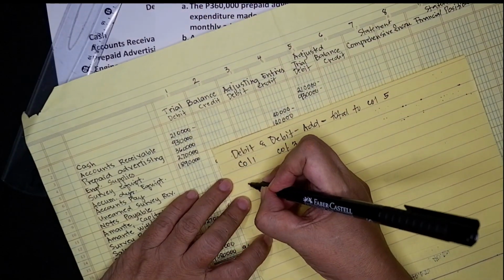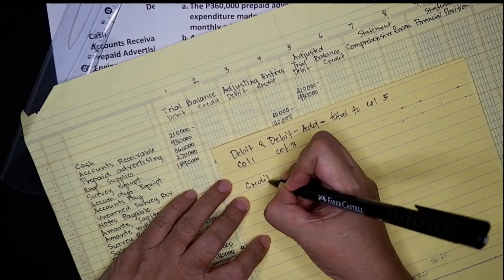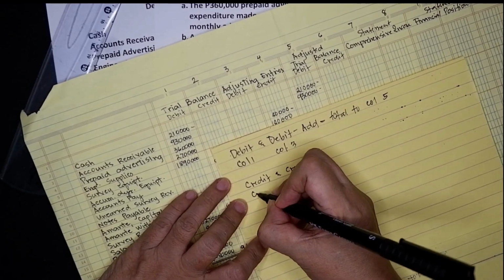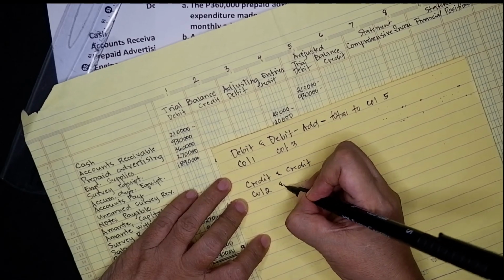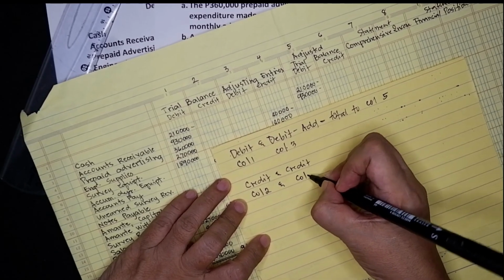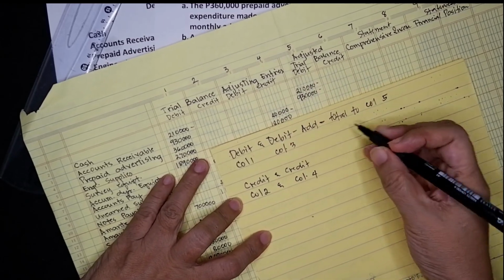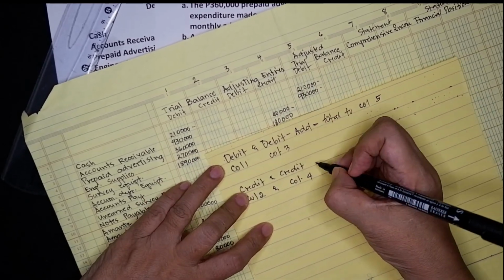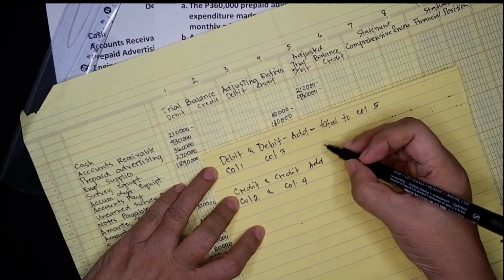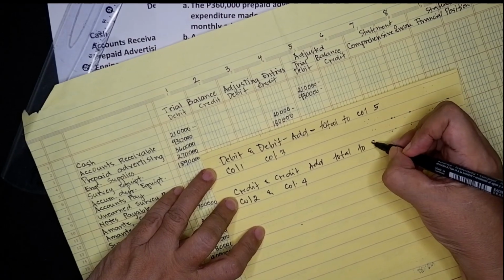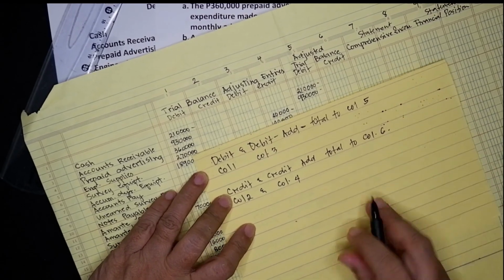And also, if we have credit and credit, that is column 2 and column 4, it is also add. Total to column 6.